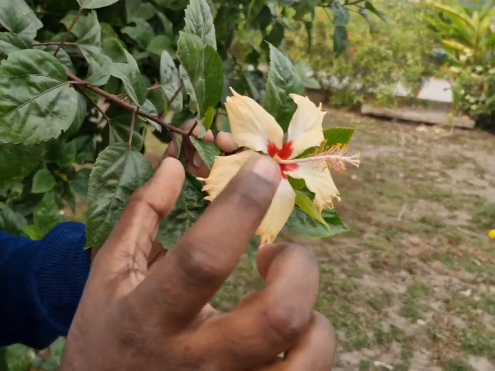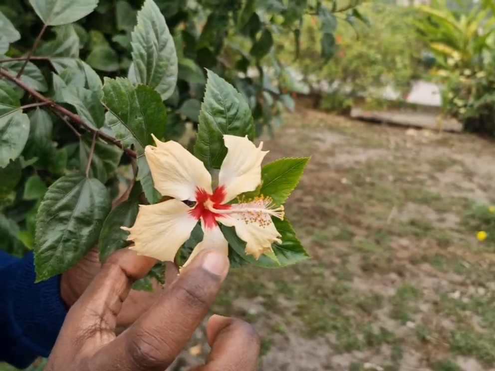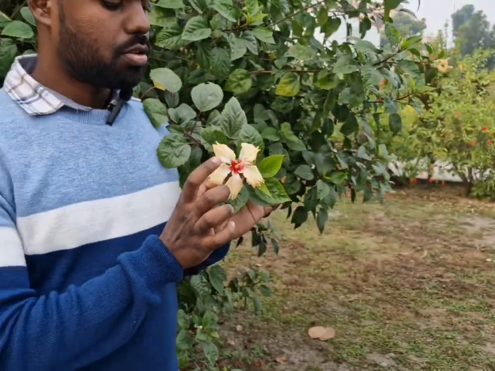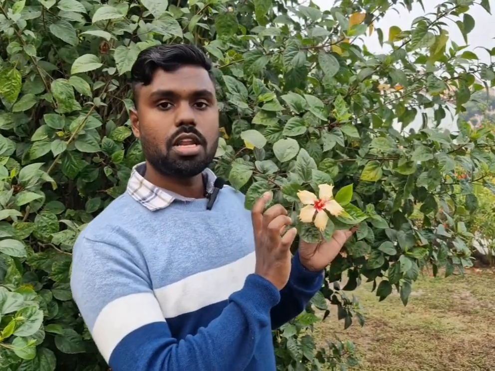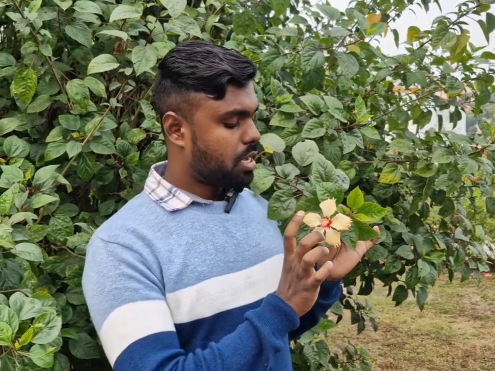This is the anatomy of the hibiscus flower. It is also known as the China rose. This is all about the hibiscus flower anatomy.